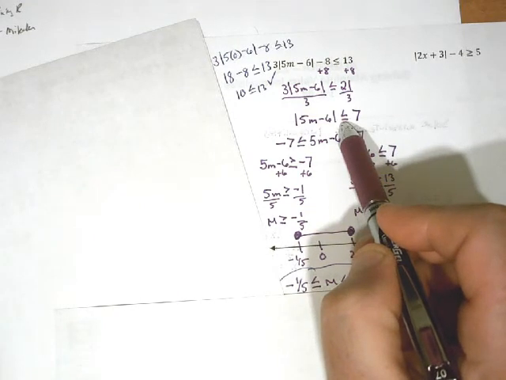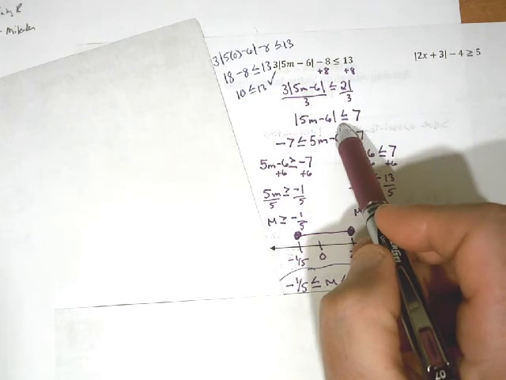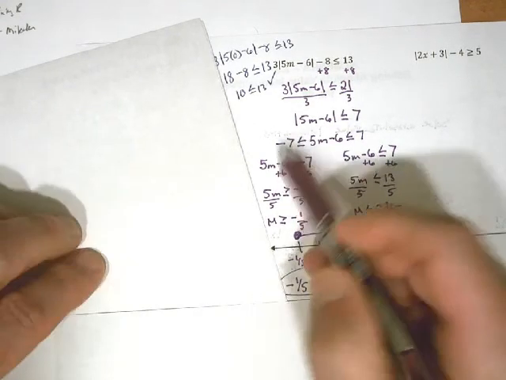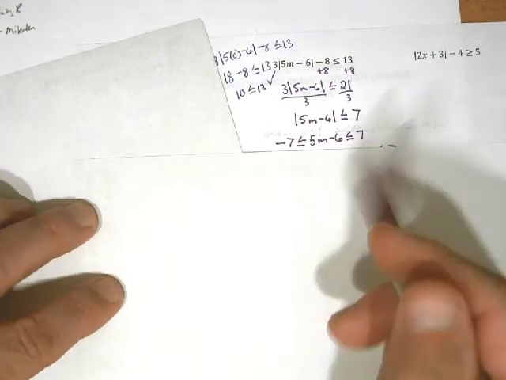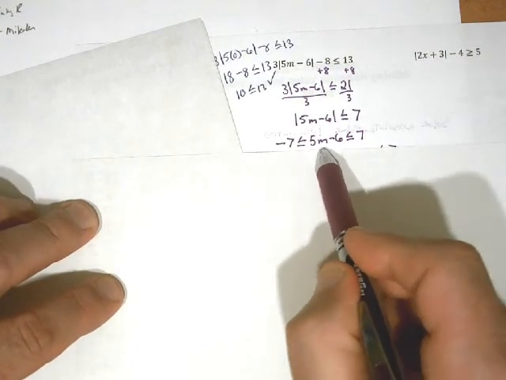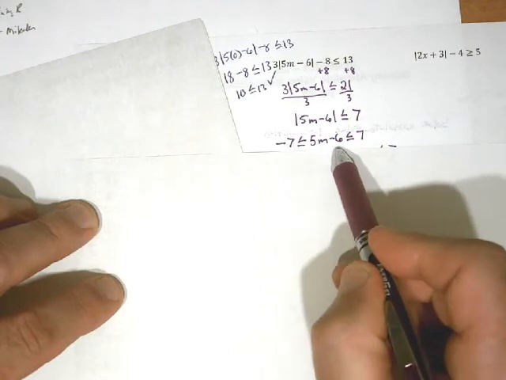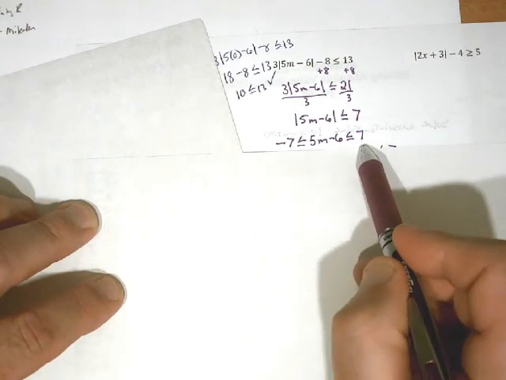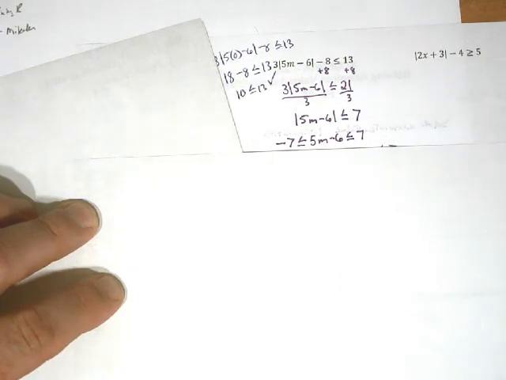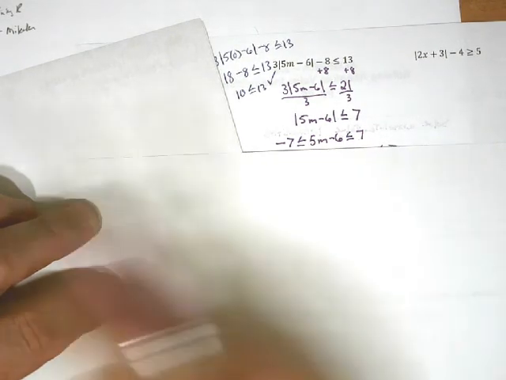Again, I have a less than or equal to sign, so this is going to be an "and", a range. So we rewrite this as minus 7 is less than or equal to 5m minus 6, which is less than or equal to 7. All right, so we rewrite it there.